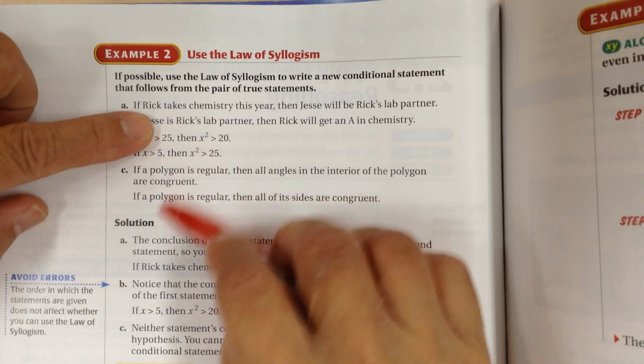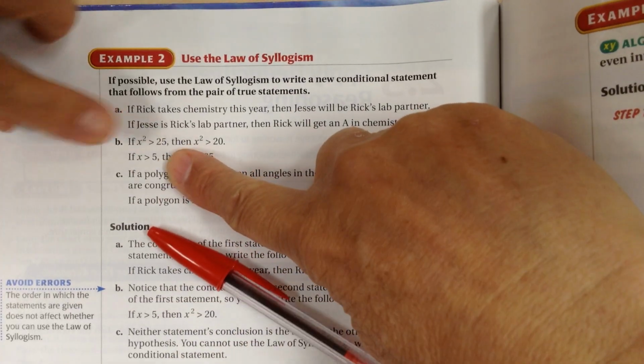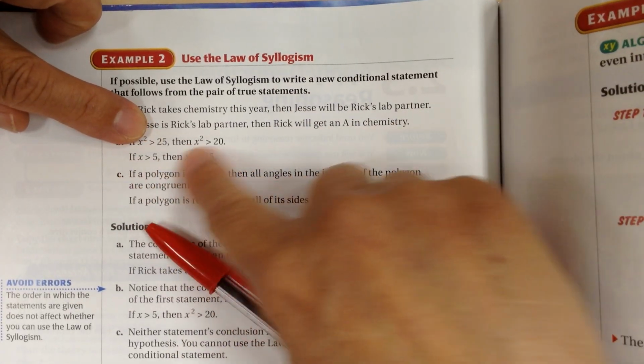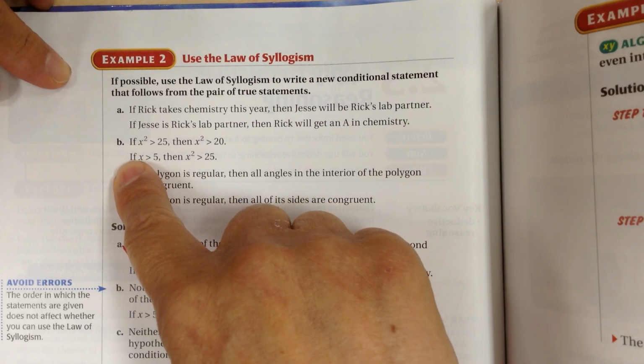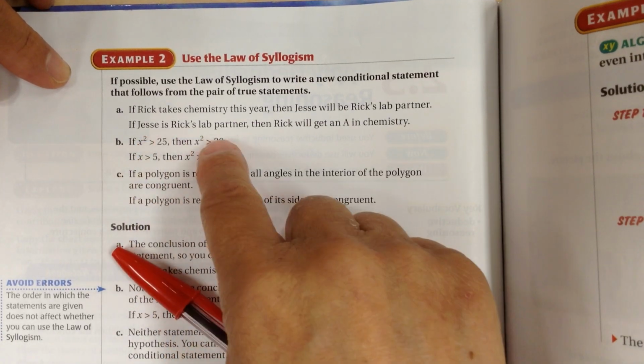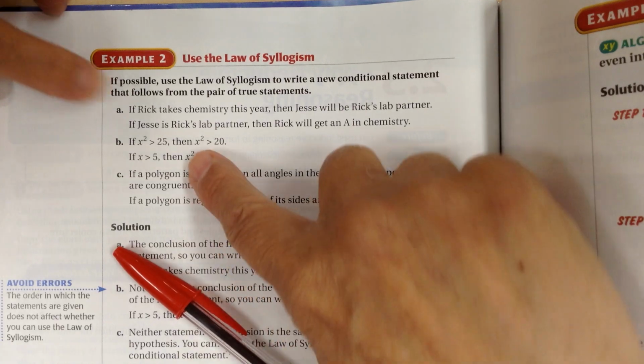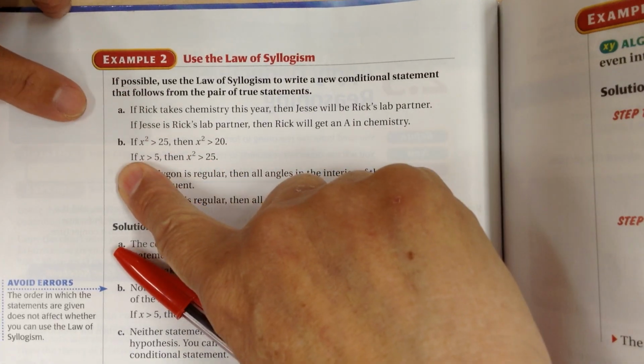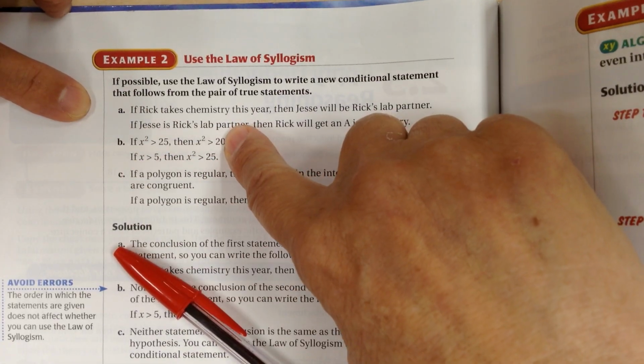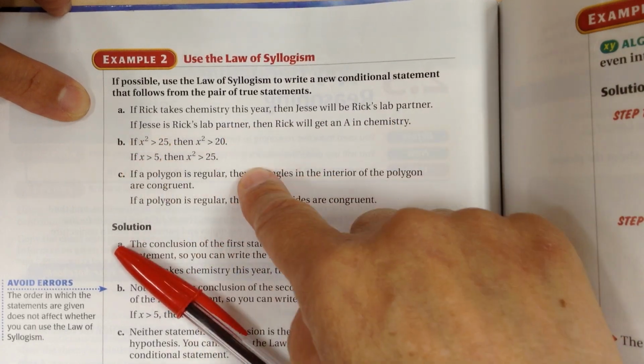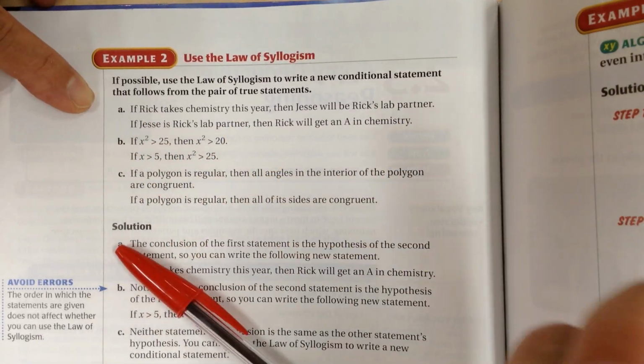So by lining it up, this is going to be the beginning, that's the middle, and the end, right? So this beginning would be your hypothesis, the end would be your conclusion, and the middle, once you link it up, then it doesn't matter, okay?